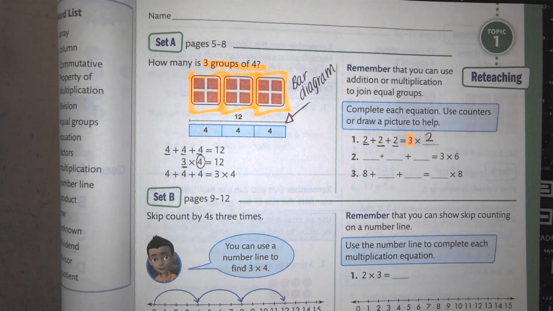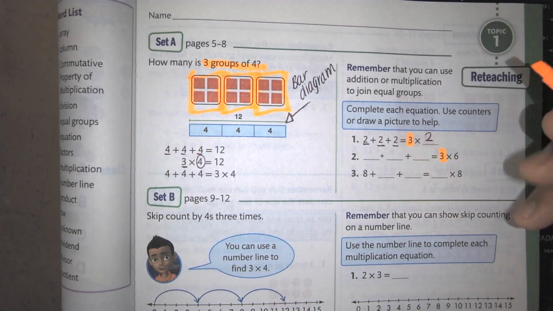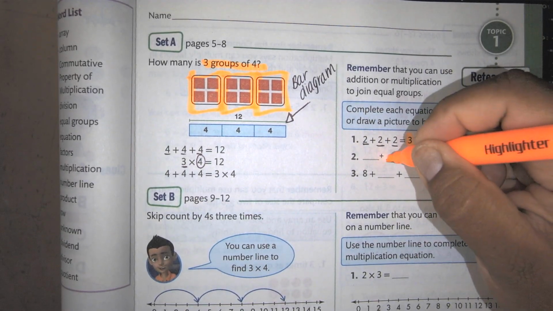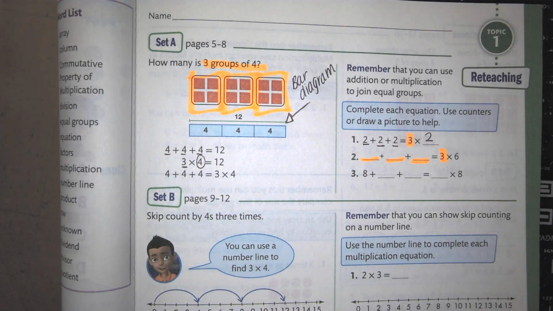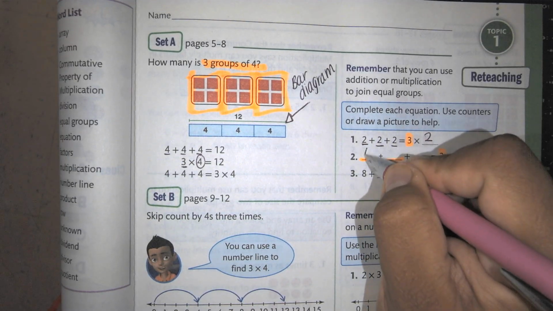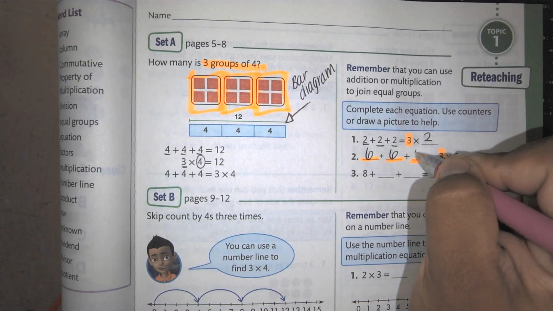Okay, same thing with number 2. How many lines do you see there? 3 lines, 3 groups. How many are going to go in each group? Ruben, 6, 6, 6, and 6.